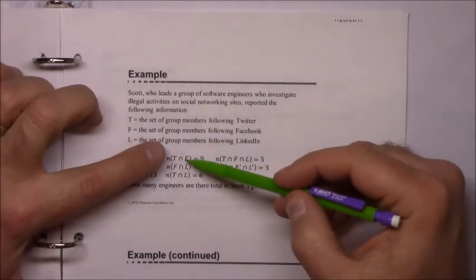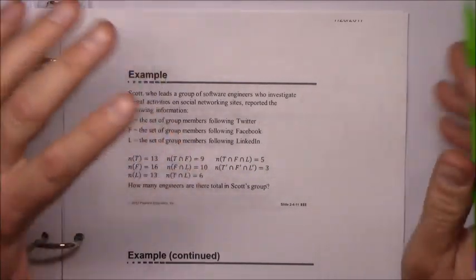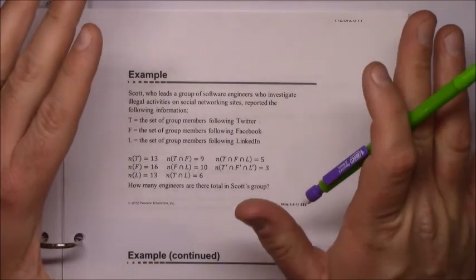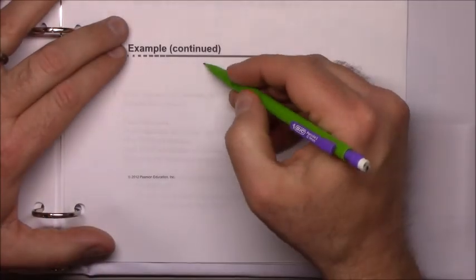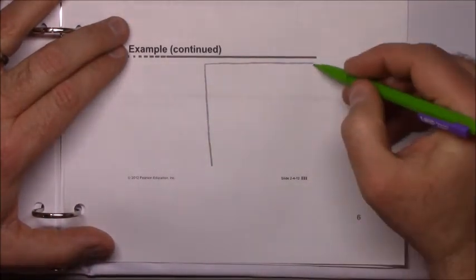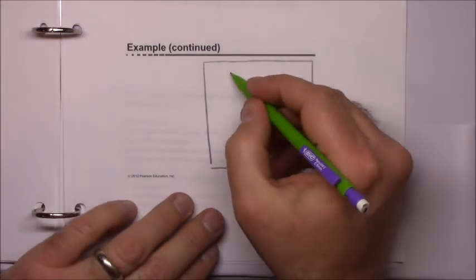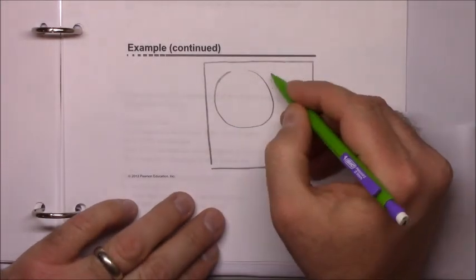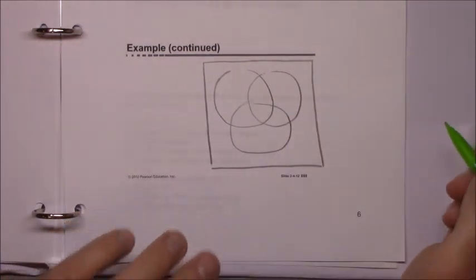And then they talk about the intersections, and they give us additional information here. Let's go ahead and draw a nice big square with 3 overlapping circles. So if you have 3 sets, you want your picture to be more of a square shape rather than the traditional rectangle. Just makes it a little easier to fit things in.